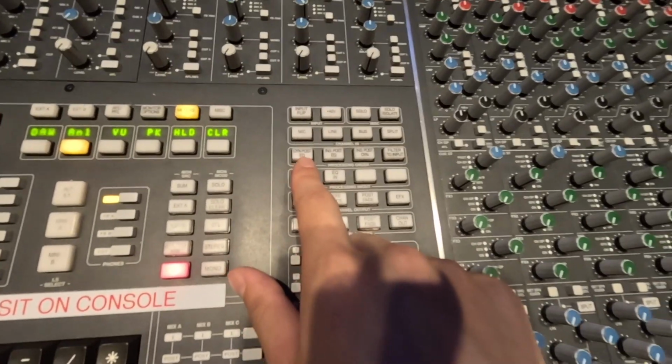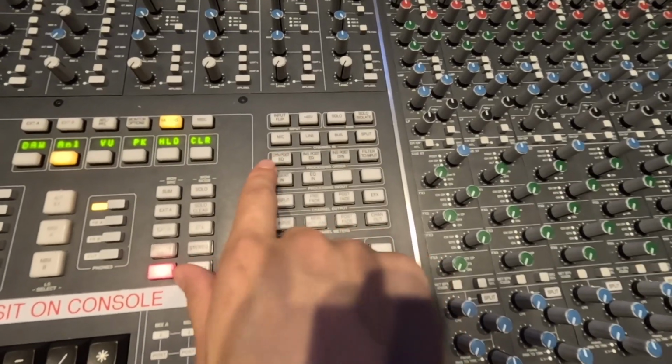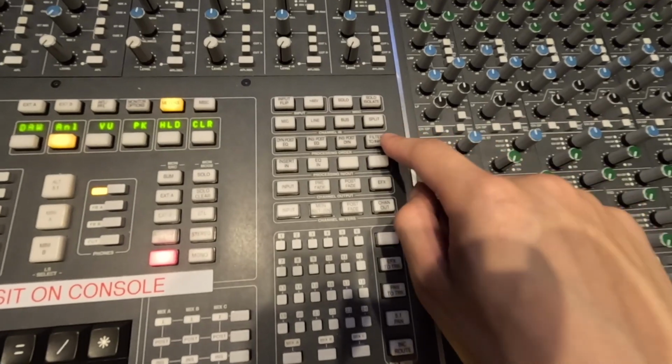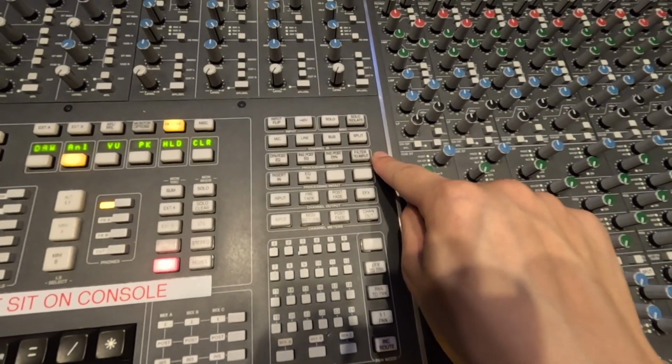Then we have the processing order. You could do dynamics post EQ, insert post EQ, insert post dynamics, and then filter to input, which would put the filter straight to the input.